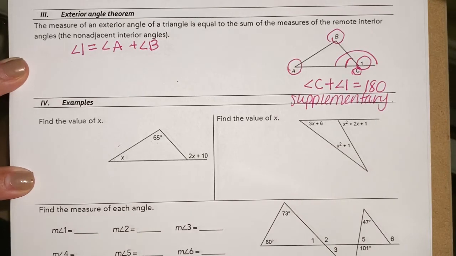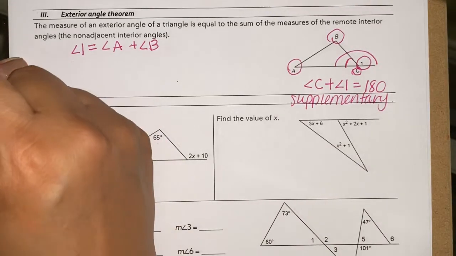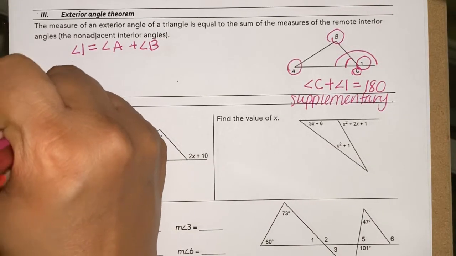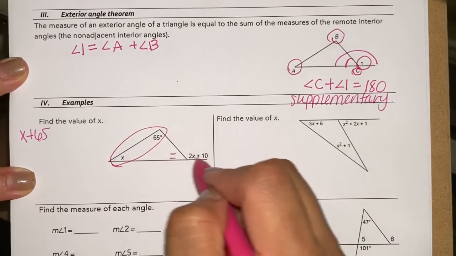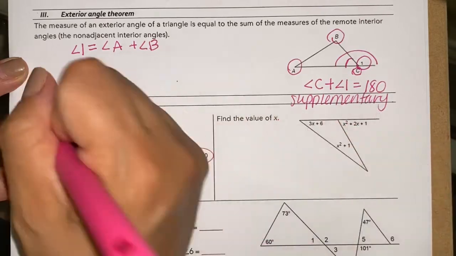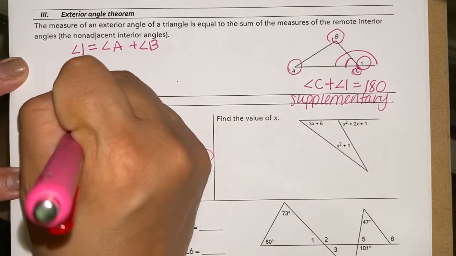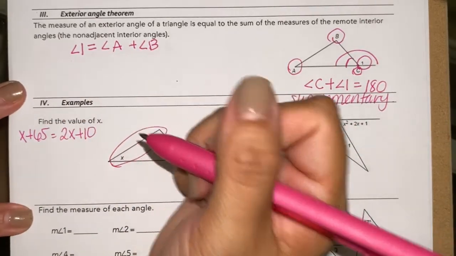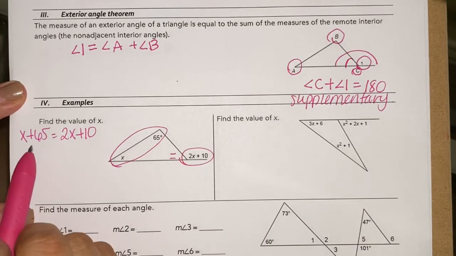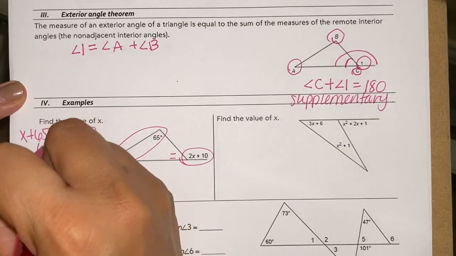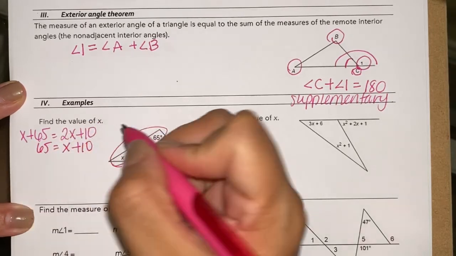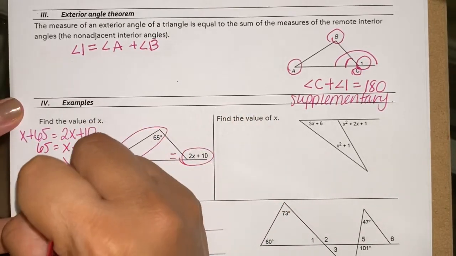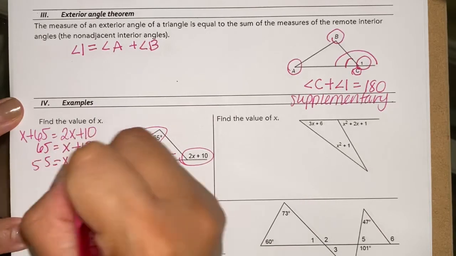So I'm going to say x plus 65 equals 2x plus 10, and then solve for x. I'm going to move this x over, so I get 65 equals x plus 10. Subtract 10 from both sides, x equals 55.